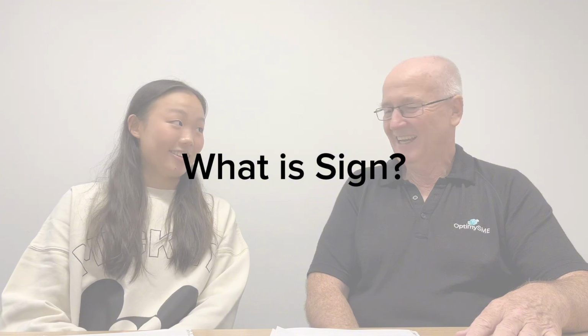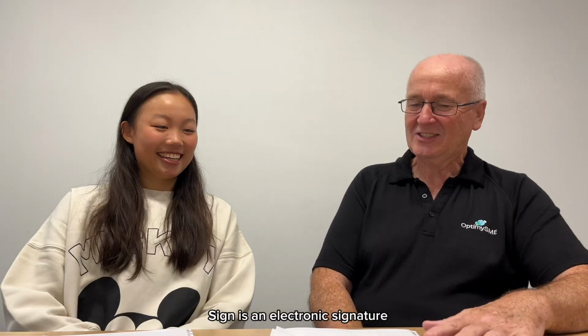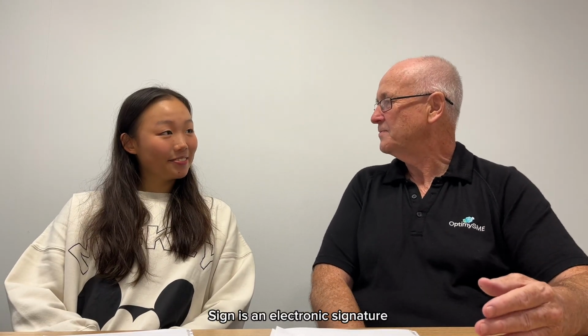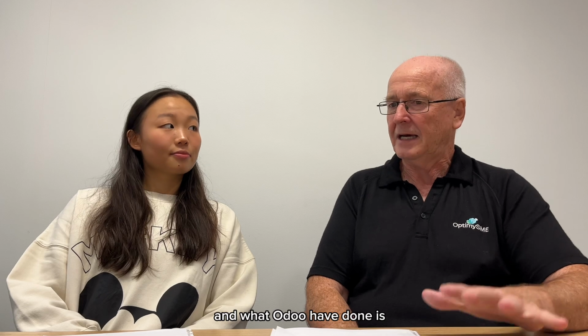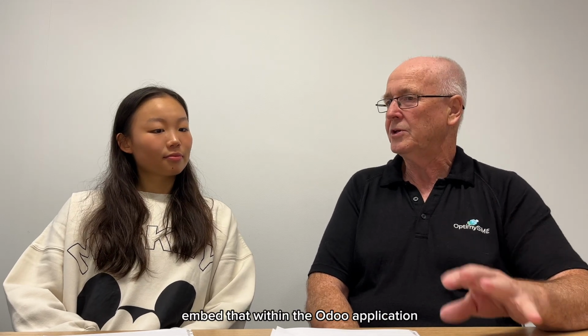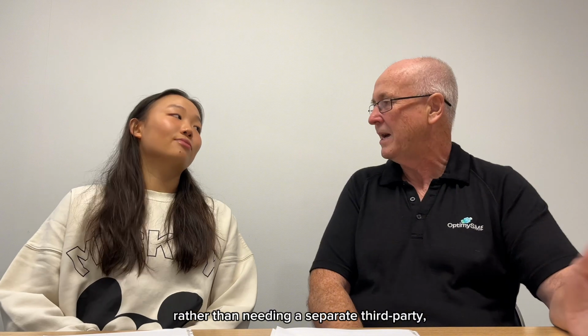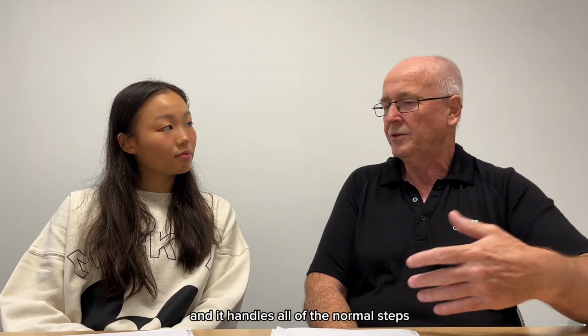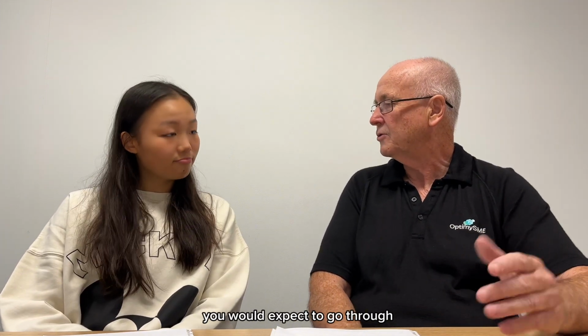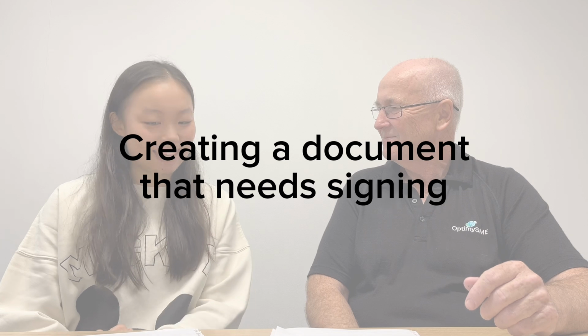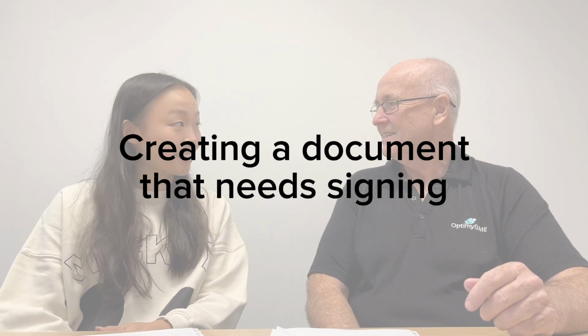So what is Sign? It's not an astrology thing. Sign is electronic signature for documents, and what Odoo have done is embed that within the Odoo application rather than needing a separate third party, and it handles all of the normal steps you would expect to go through in that process.